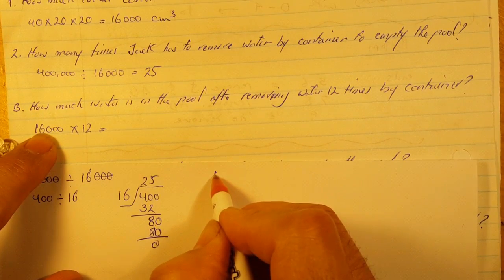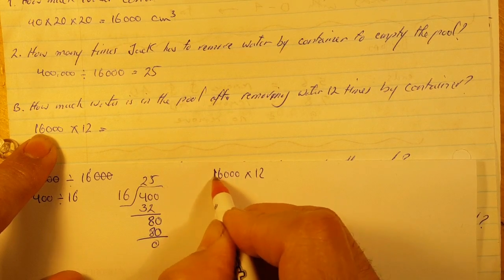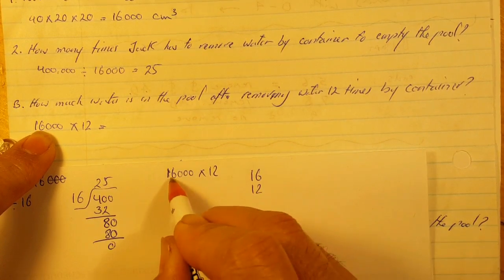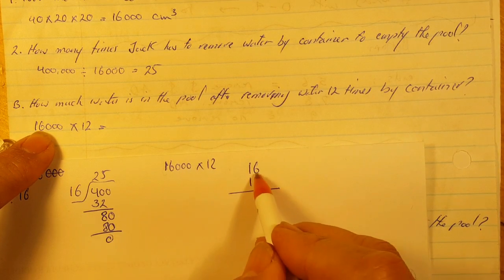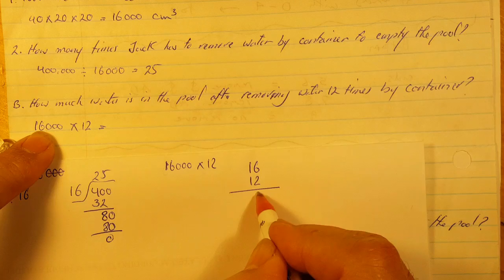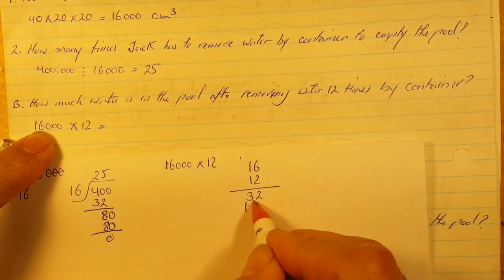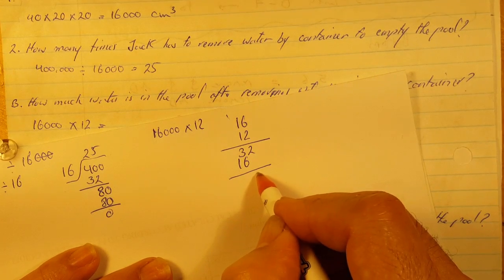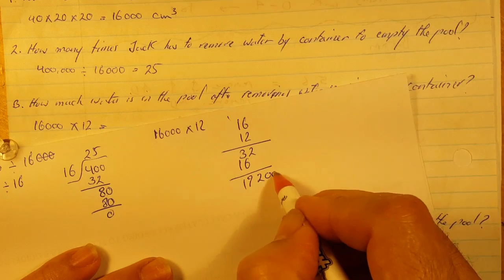So 16,000 times 12. I do it this way, 16 times 12, then I add the zeros. 2 times 6 is 12, 2 and 1 is 3, 1, 16, 16, 2, 9, 1, and 3 zeros.